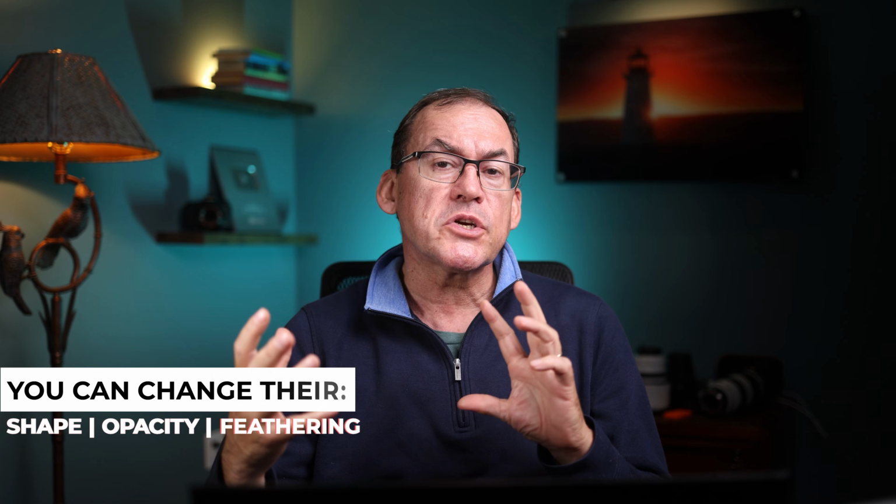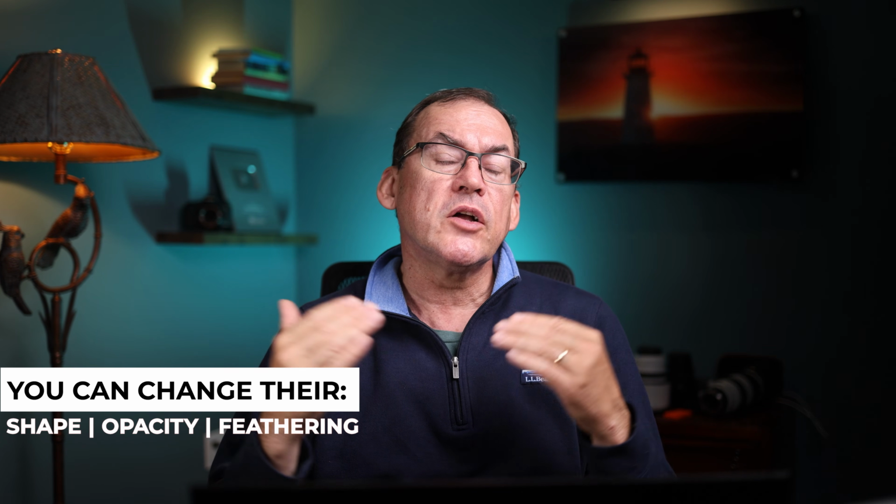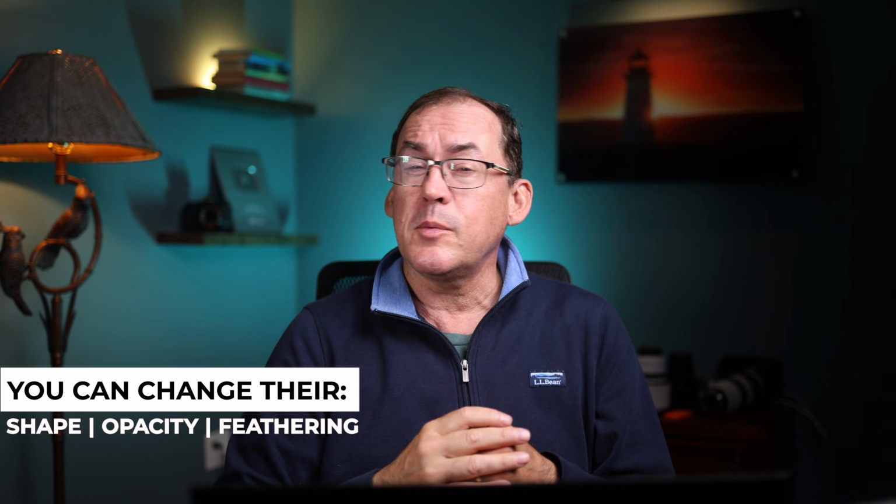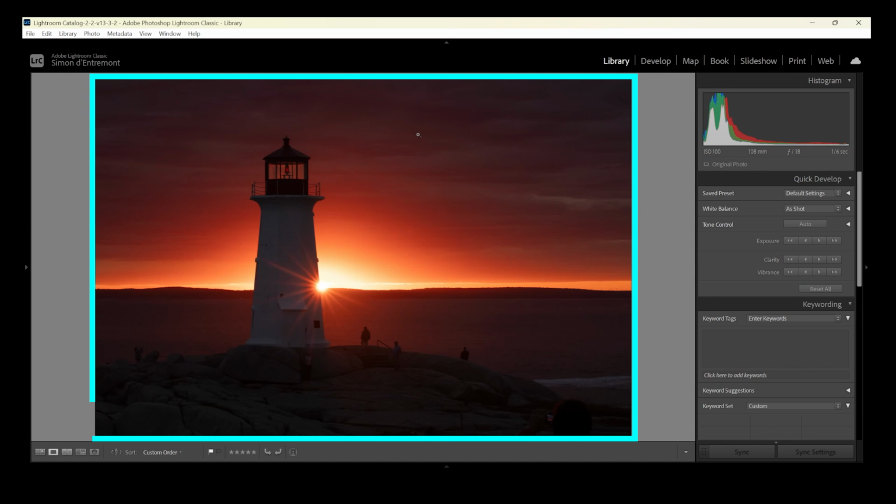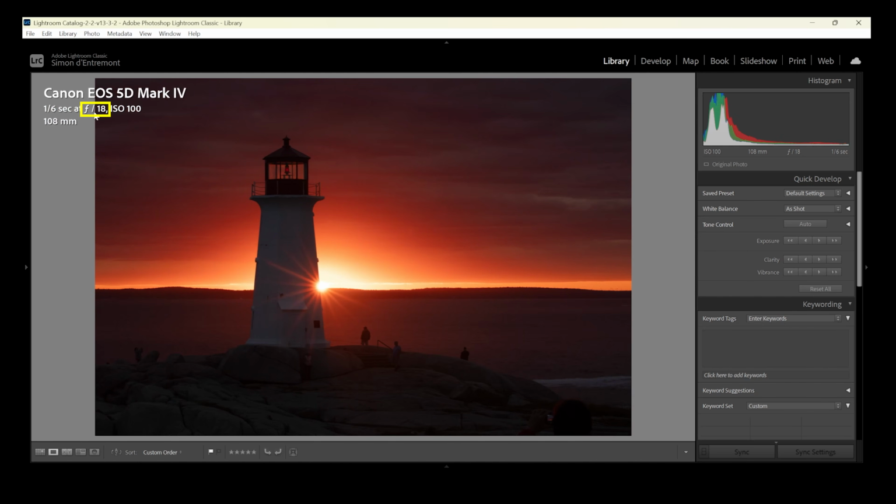They're really handy, and the beauty is that you can change their shape, their opacity, and also their feathering, and it's really handy to be able to do that. So let's look at my photo here of Peggy's Cove Lighthouse here in Nova Scotia. I was able to catch a beautiful sun star here, and if I show you by shooting at f/18, by shooting at a very small aperture, the aperture blades cause reflections which cause these sun stars.